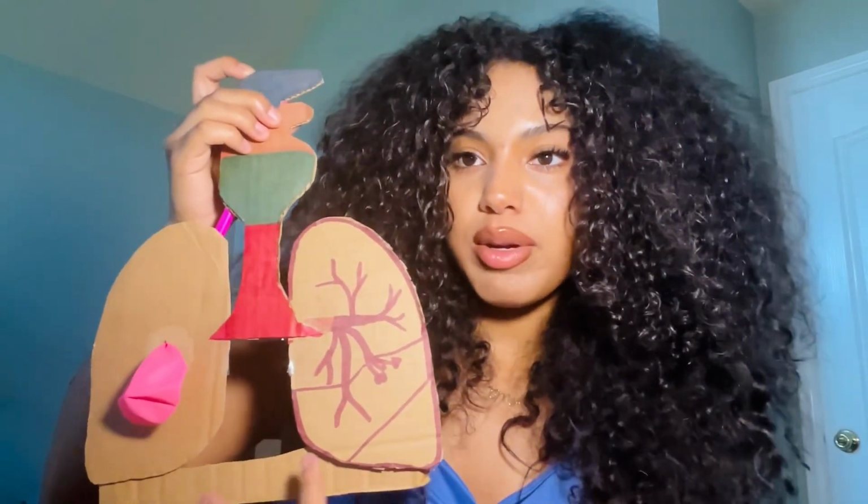Hi, my name is Mai Buvariatagi, and today I'm going to be going over my 3D replica of the respiratory system that I made using a few household items like cardboard, straw, and balloons. Before we get started, I'd like to bring to your attention that there's two parts to my respiratory system.